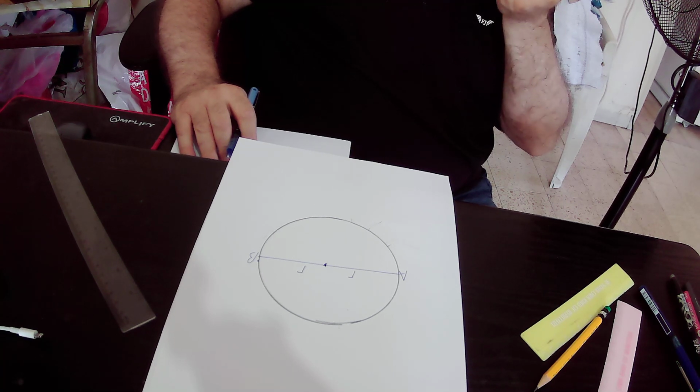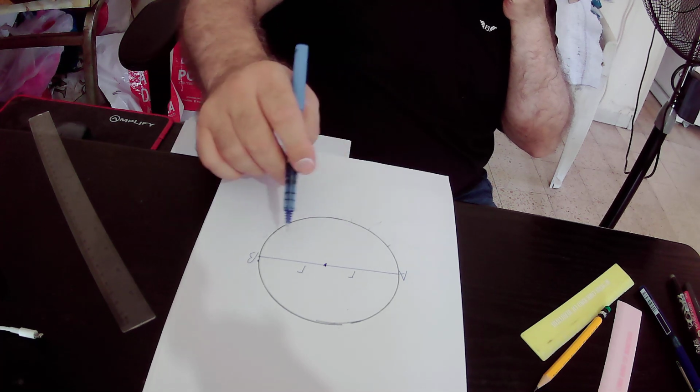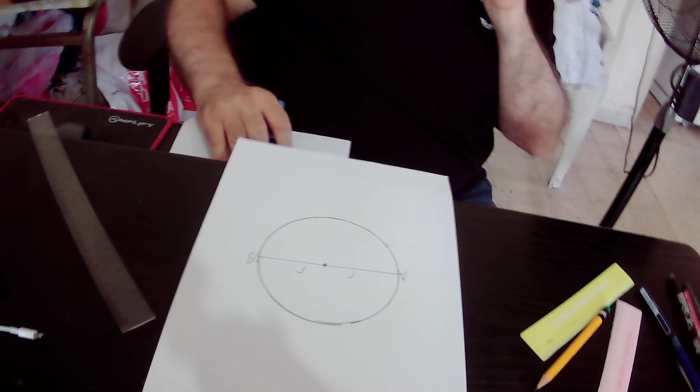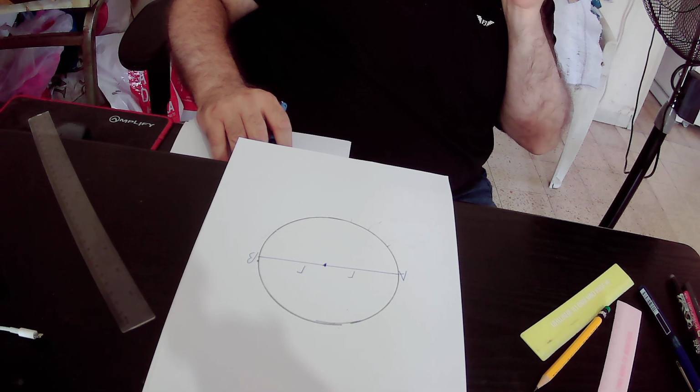Any peripheral angle that rests on the diameter, that is to say on chord AB, will be equal to 90 degrees according to rule number 1.